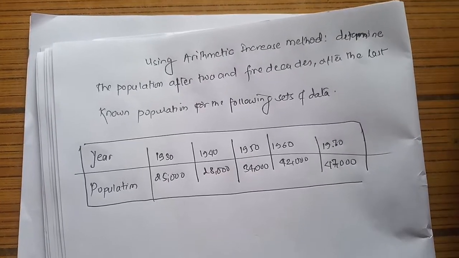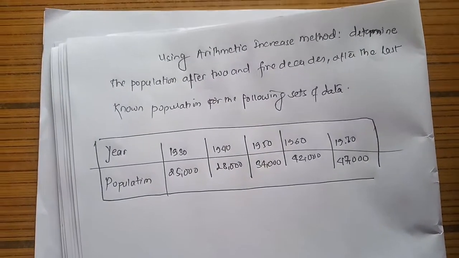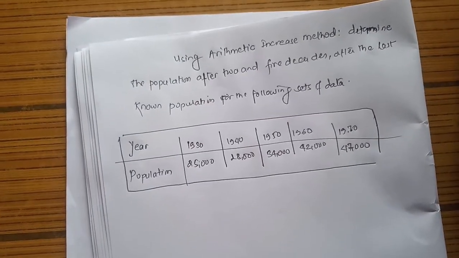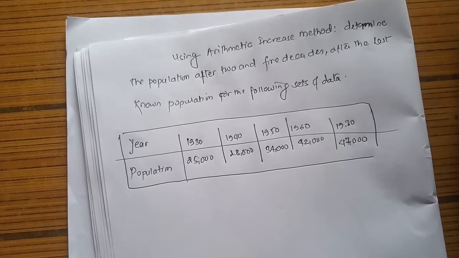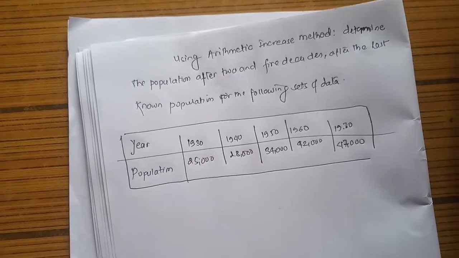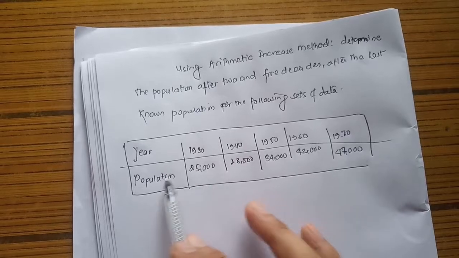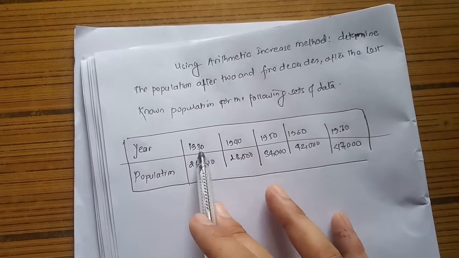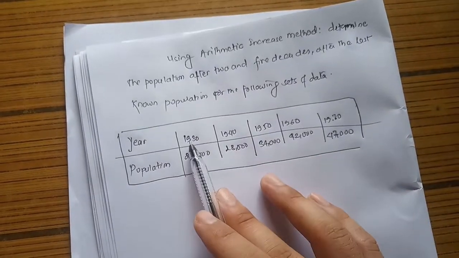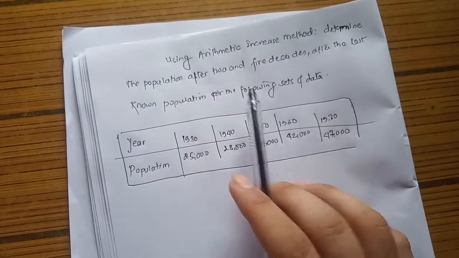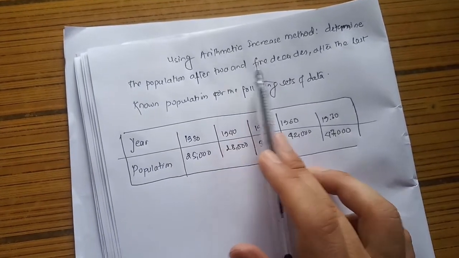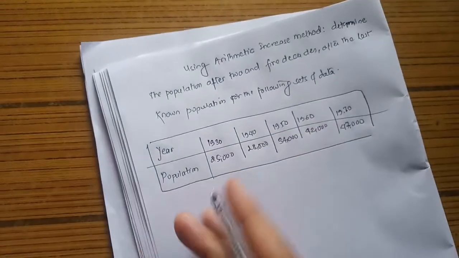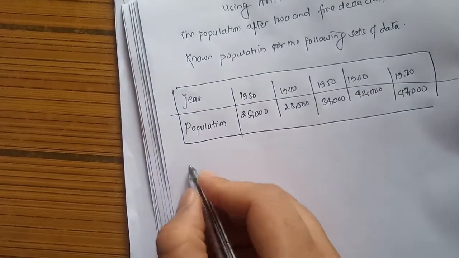So friends, we have a question on the arithmetic increase method in which we need to determine the population after 2 and 5 decades of the last known population from the following set of data. Here population is given along with the year in which the census was taken, in decades up to 1970. So we need to assess the population after 2 decades, that is 1990, and after 5 decades, that is 2020.